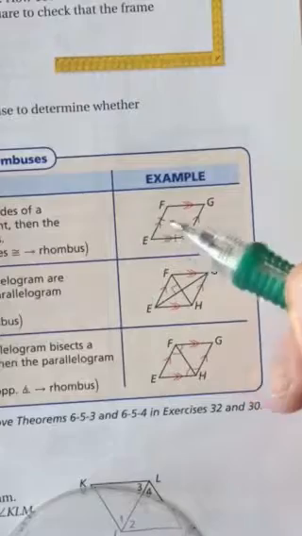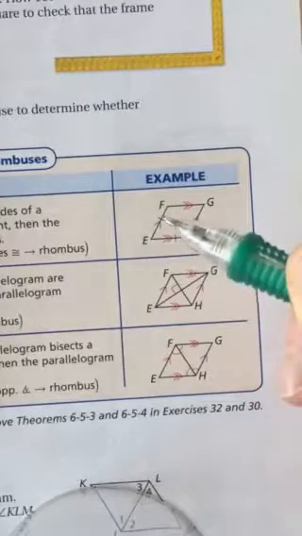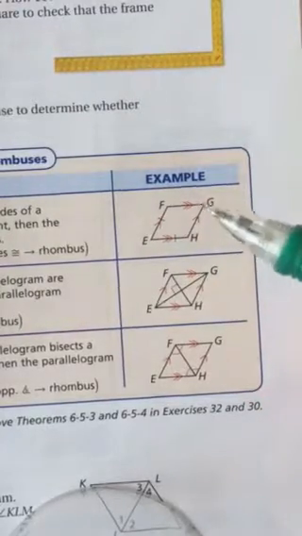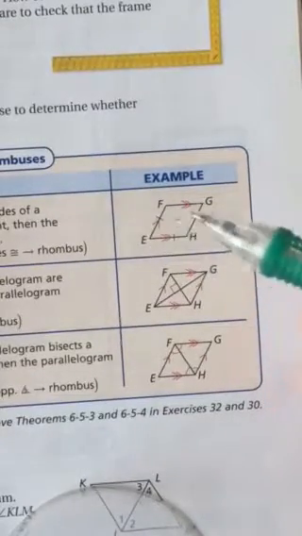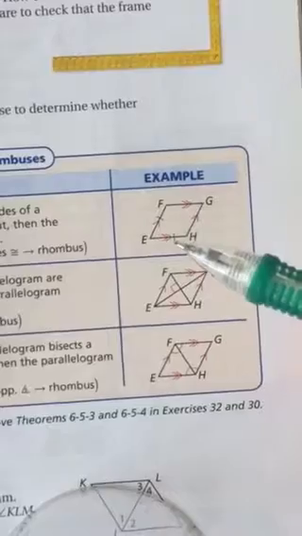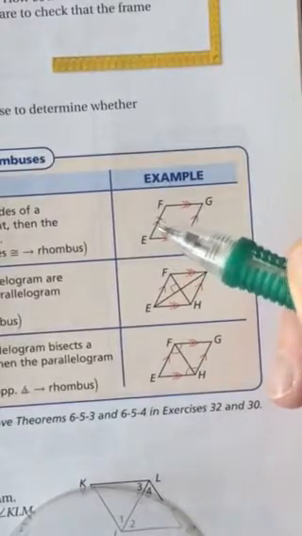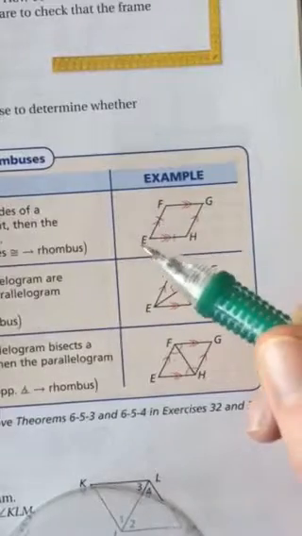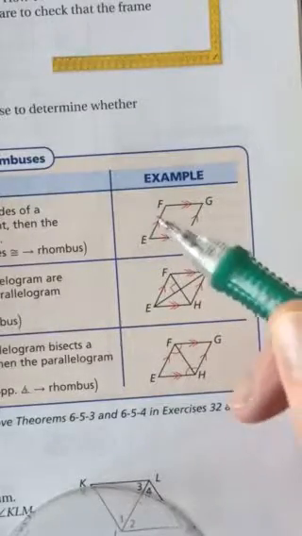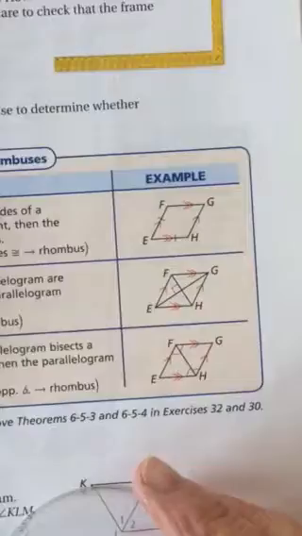Because if this is a parallelogram and these 2 sides are congruent, then these 2 are also going to have to be congruent. Just by the nature of this being a parallelogram, this parallel to this, parallel to this, and these first 2 being congruent. So that's enough information. One set of consecutive congruent sides in a parallelogram tells us that it's a rhombus.